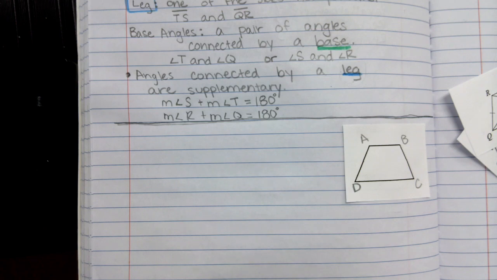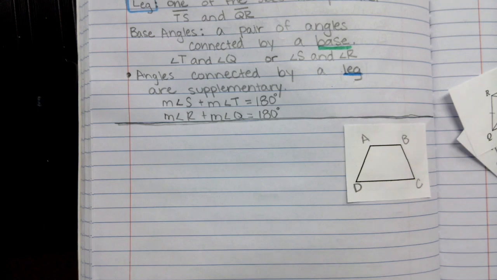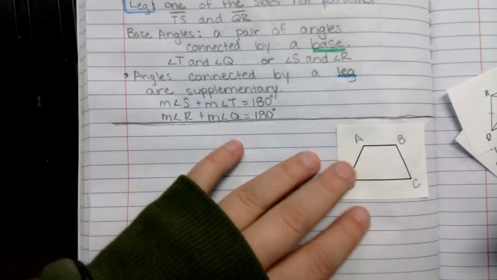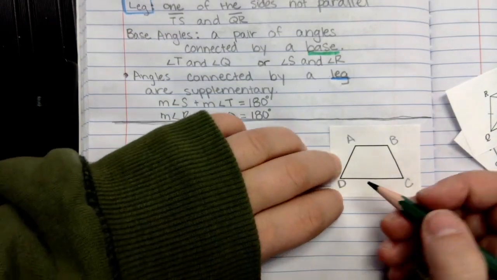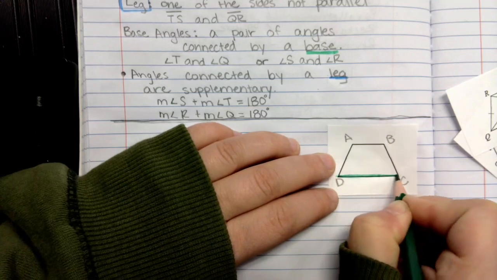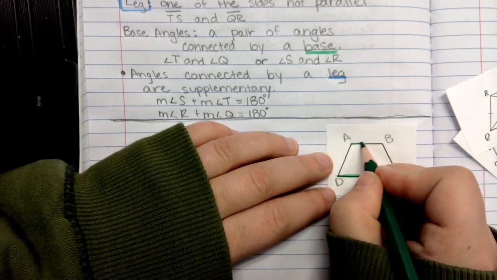Okay, if you want to throw in that arrow, you can. Parallel. And B, C, and AD, or DA. Good.